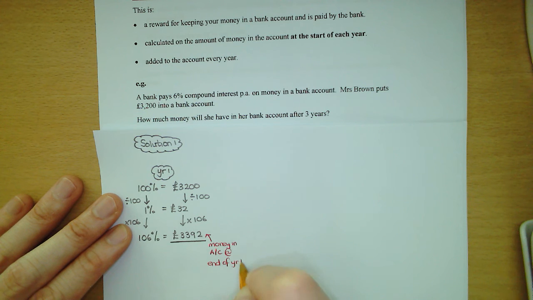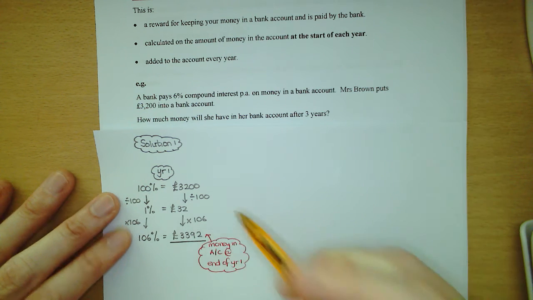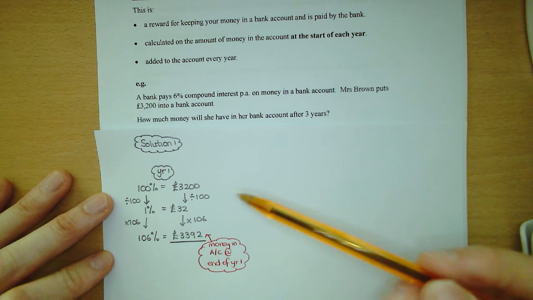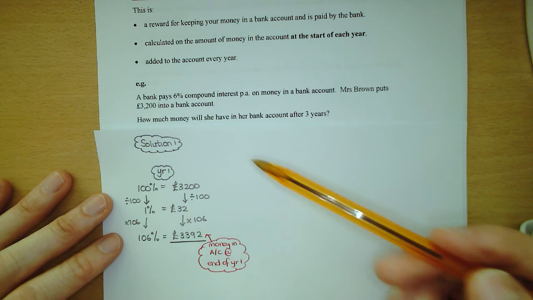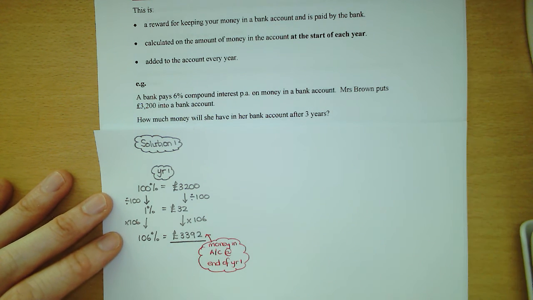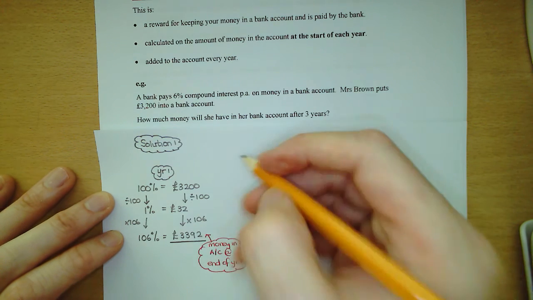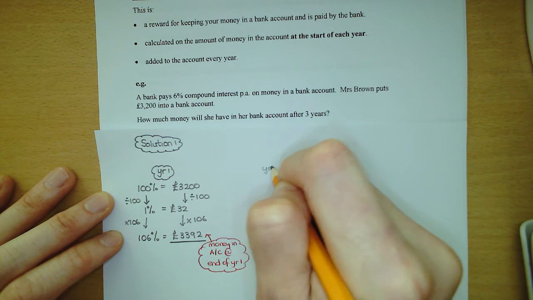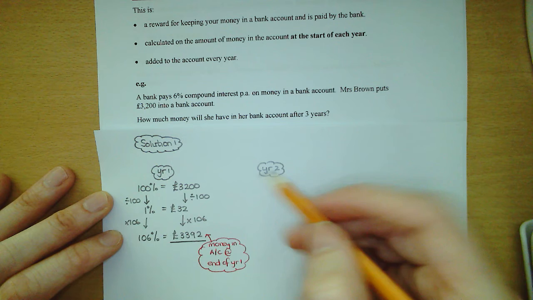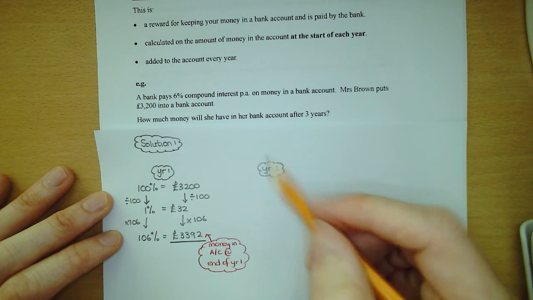Now, because she doesn't get the same amount of interest paid each year because it's compound interest, we have to do another calculation to work out the amount of money she gets at the end of year two. So we're now into year two. And we start every single year, or every single new calculation, with 100%.